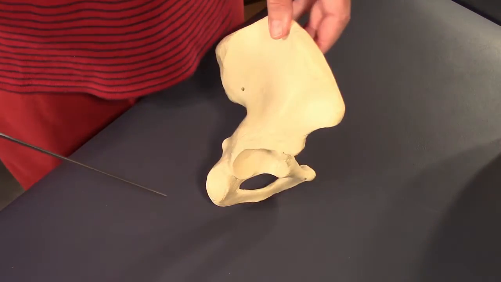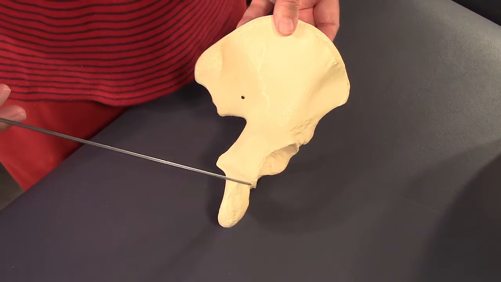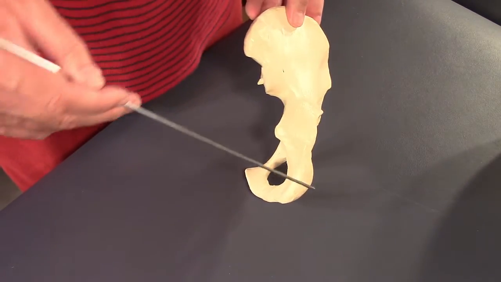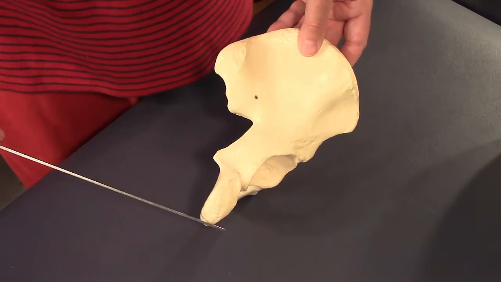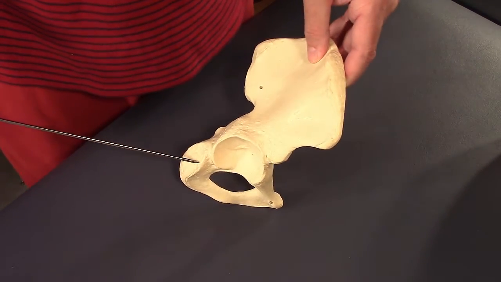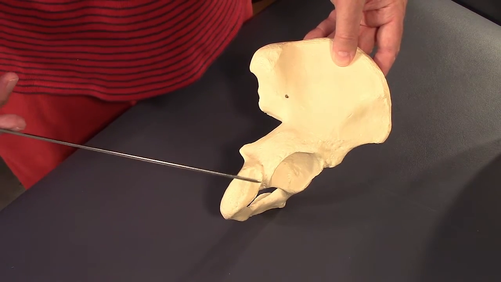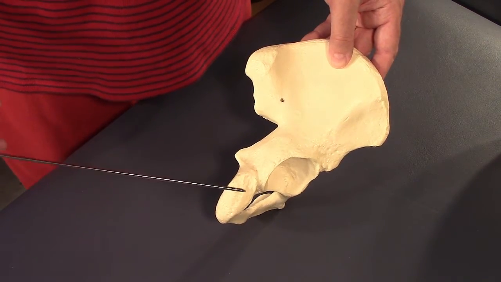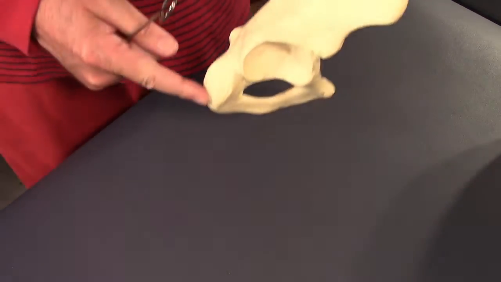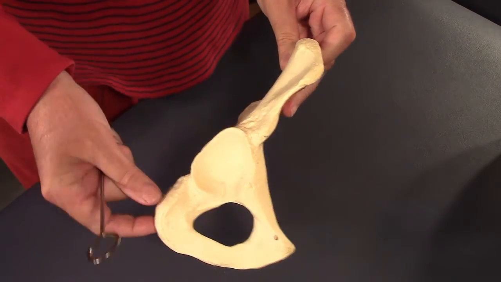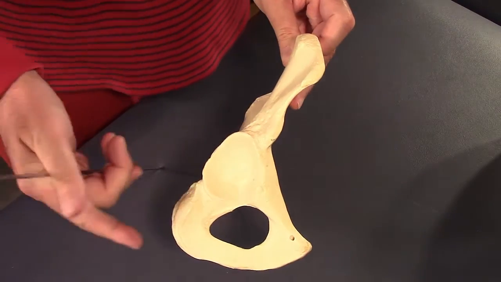Or you can think of this big one right here. See this big bump? Turn it different ways. What is that? That's your ischial tuberosity. So you can think of that like the bumper of a car. So that goes backwards. Goes backwards like this. So this is lateral. This is backwards.